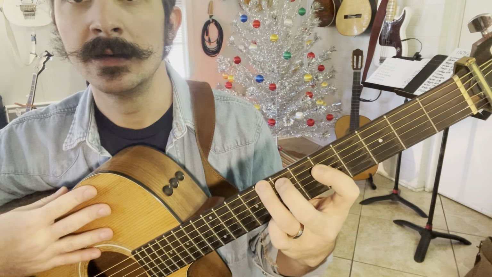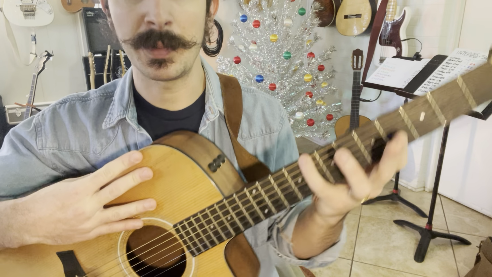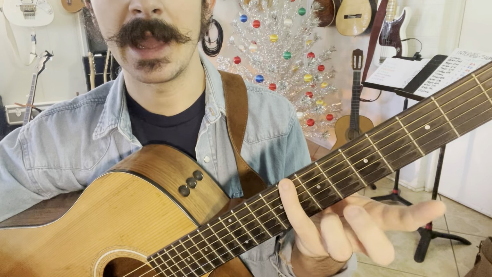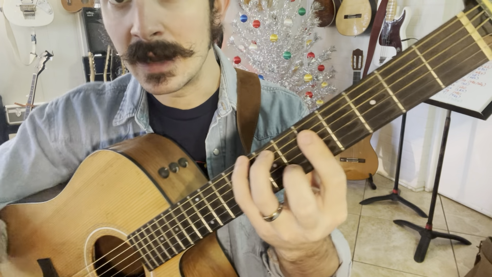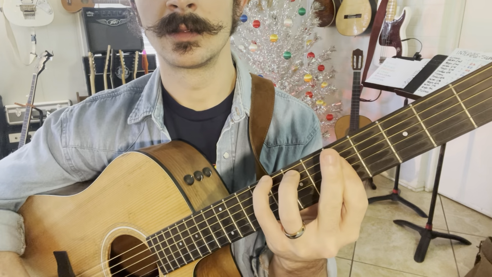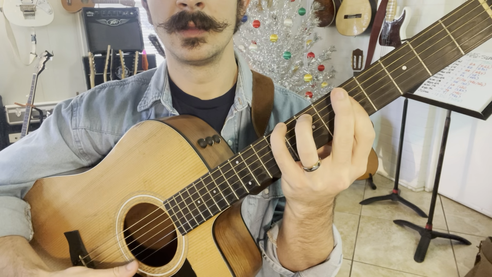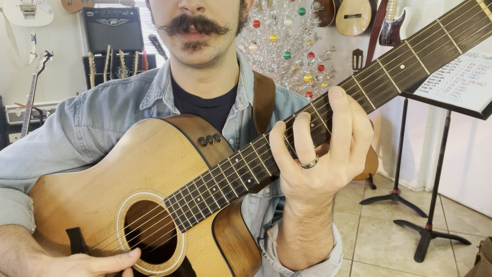But, practical use-wise, in your everyday playing, what we're gonna do is chop it in half. And I go pinky on the low E now, 8th fret, ring on the 7th of the A, and then I bar these 3. Even all the way to the G string sounds good.